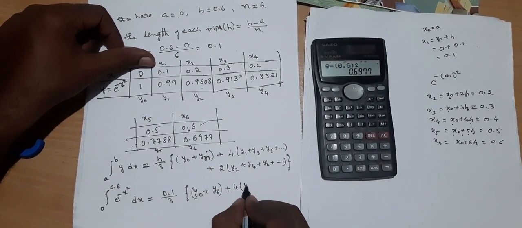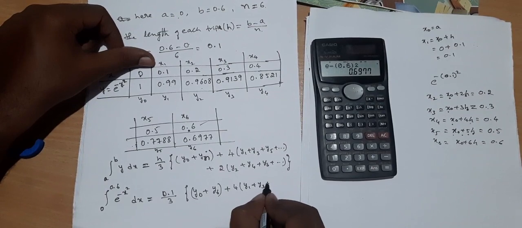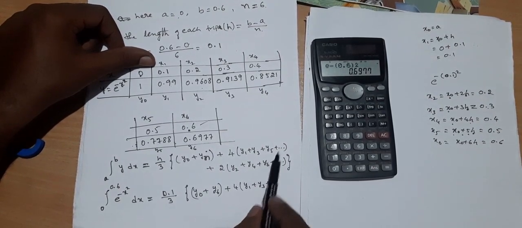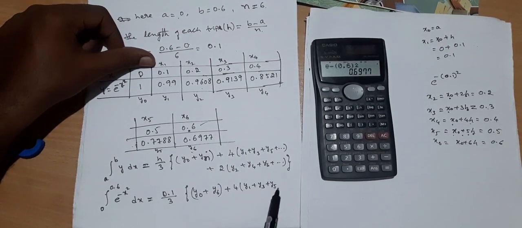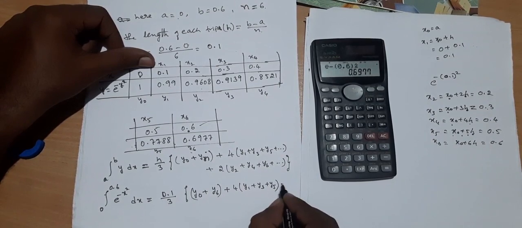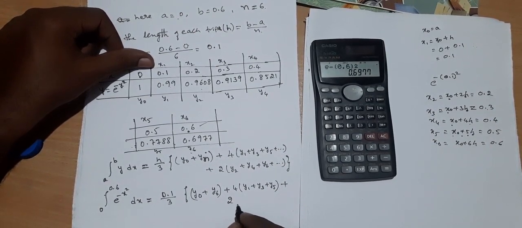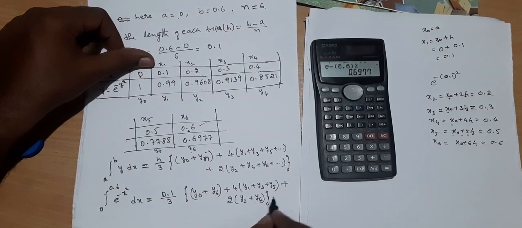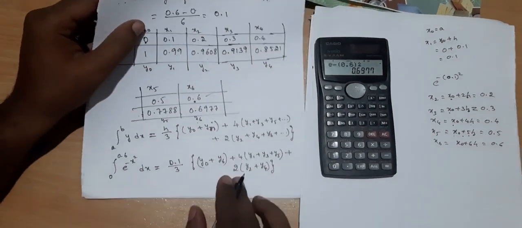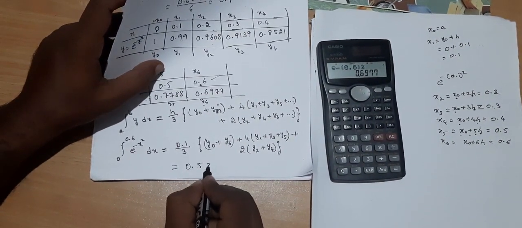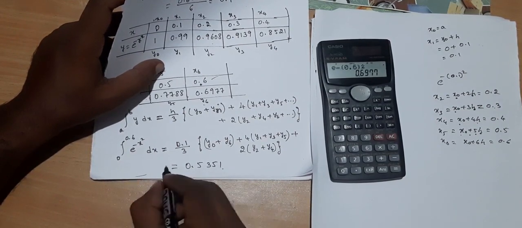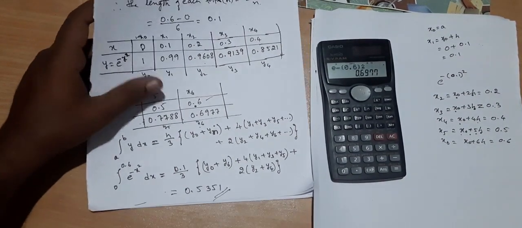So 4 times of y1, y3, y5. Don't write y7 here, because you only have y6 values, you do not get the y7 value, so stop it here only. Plus 2 times of y2 plus y4. Don't write y6, you have already taken it. If you substitute the values and simplify, you will get the answer 0.5351. So this is the required solution.